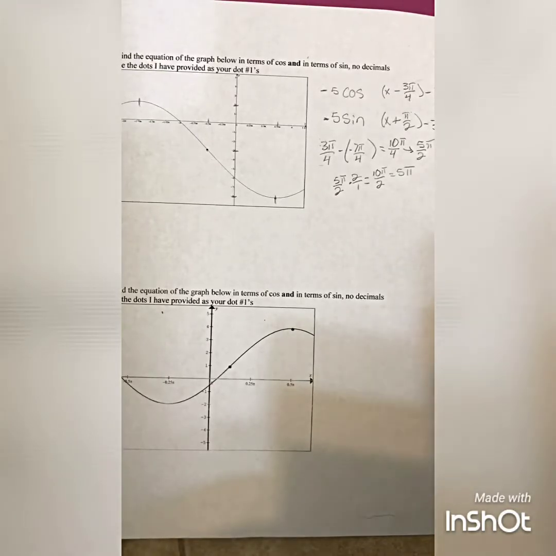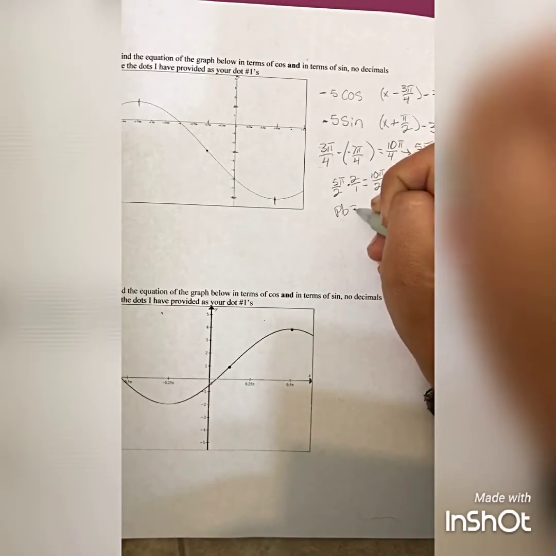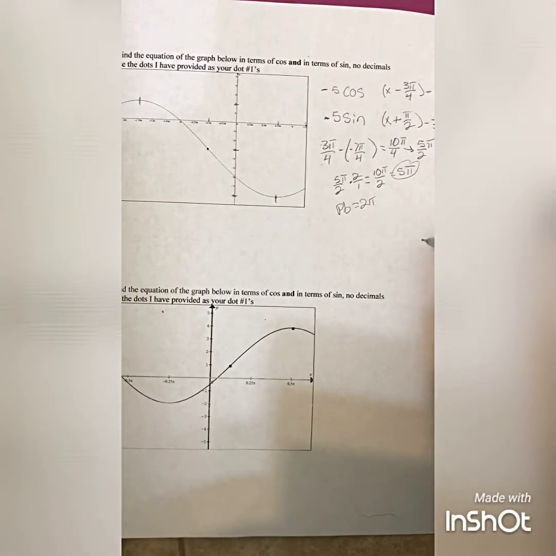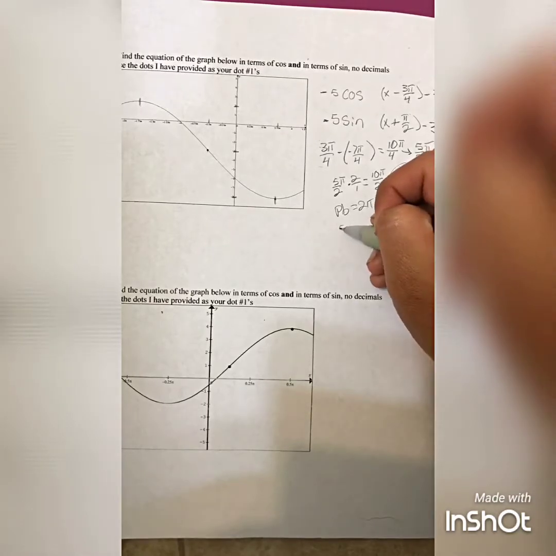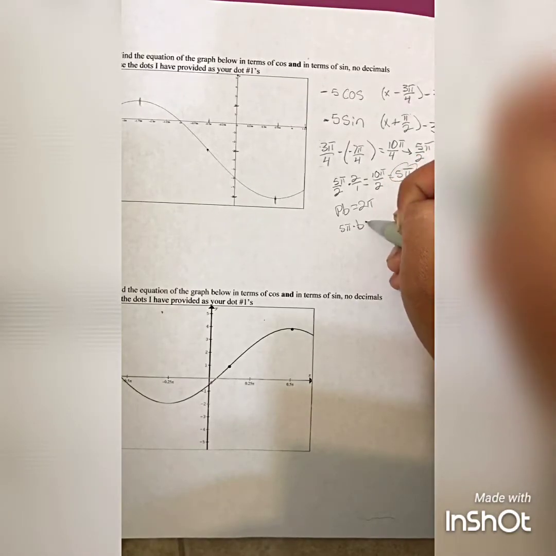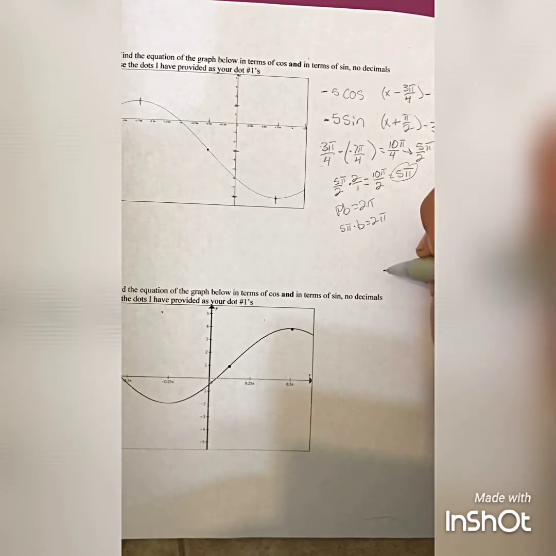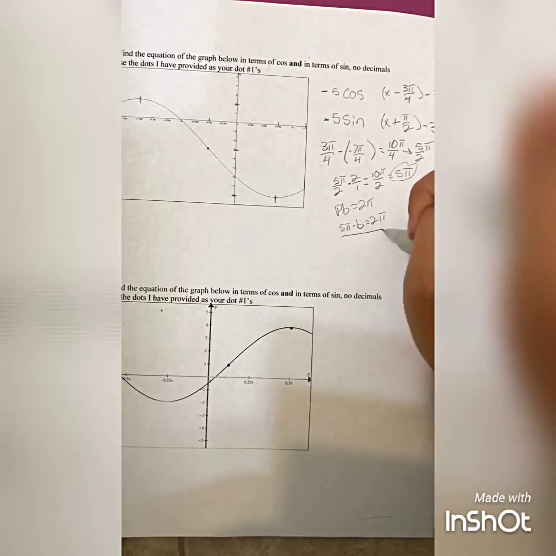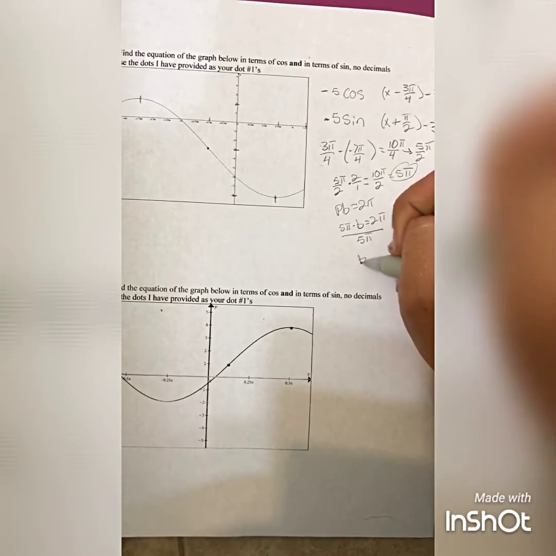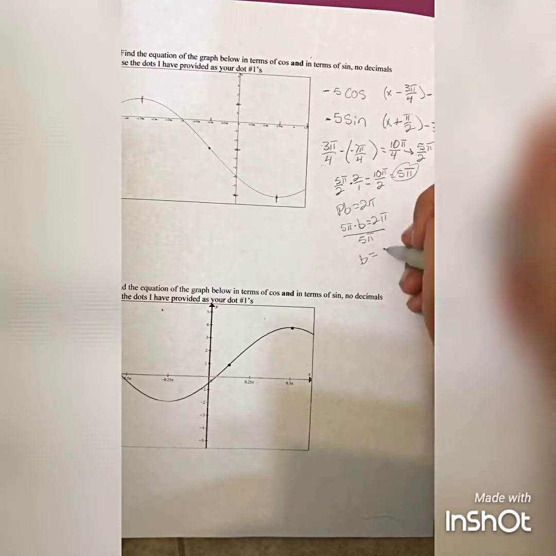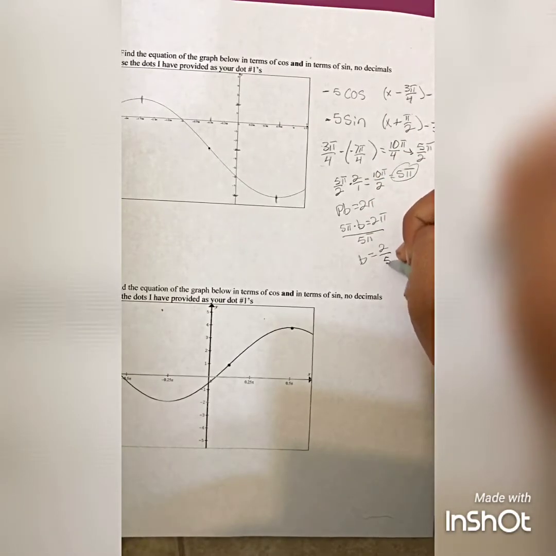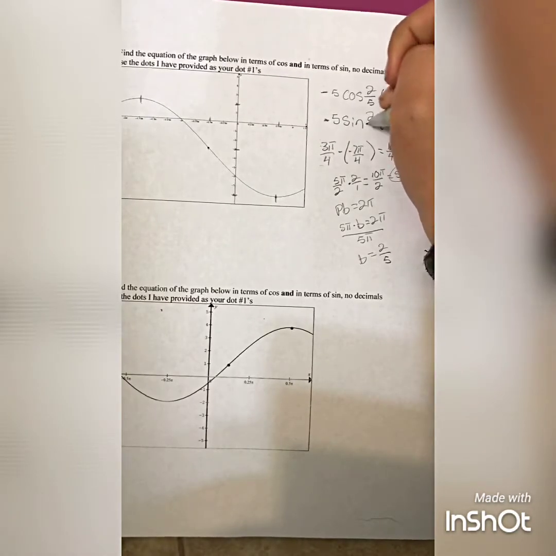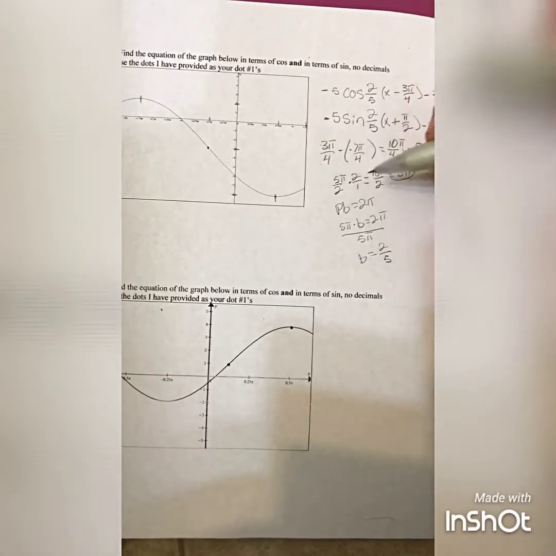To find the term we need, we follow PB equals 2 pi. Our 5 pi is our p value, so we plug that in for p. 5 pi times b equals 2 pi. And then we need to divide the 5 pi out to get our b, and b then equals 2/5. 2/5 then goes here, and we have our equations.